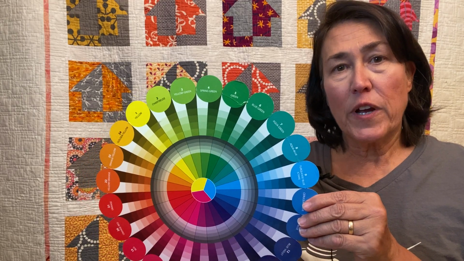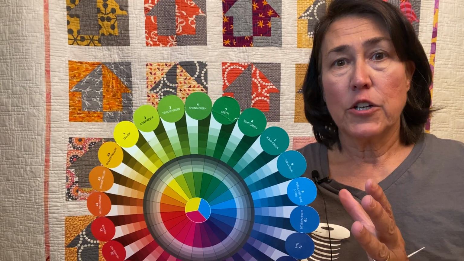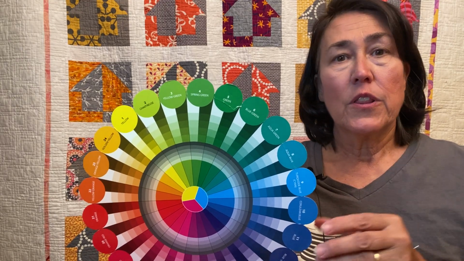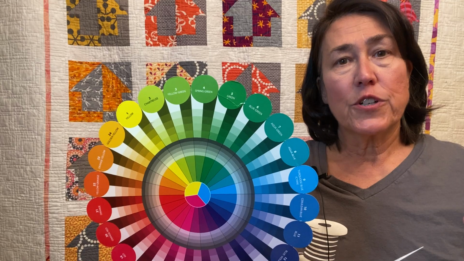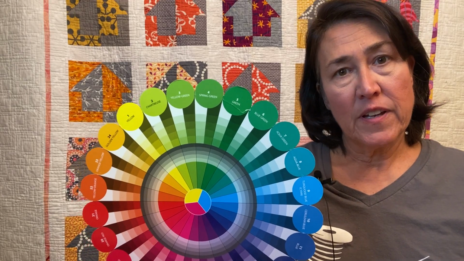So you're the designer, it's your quilt. We're going to talk about different ways to stratify color, to divide color according to the color wheel and according to your own color sense and the kinds of scraps that you have in your sewing room.